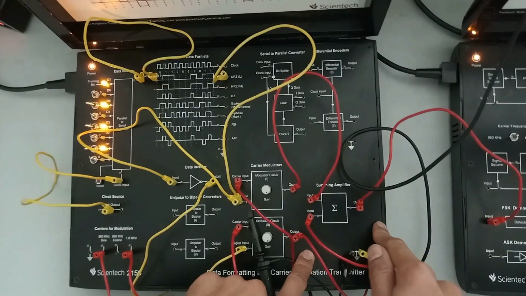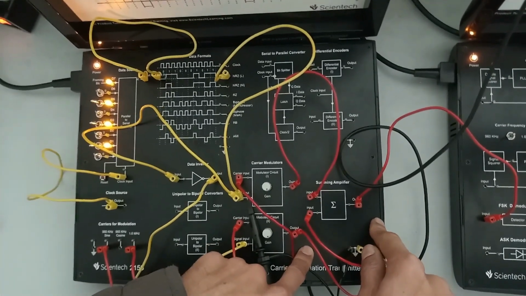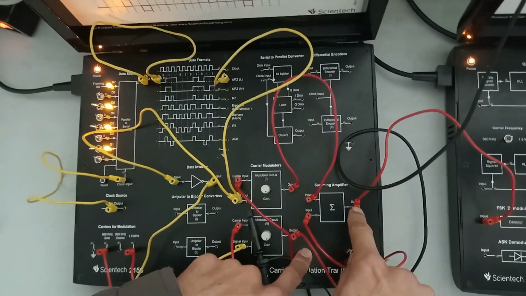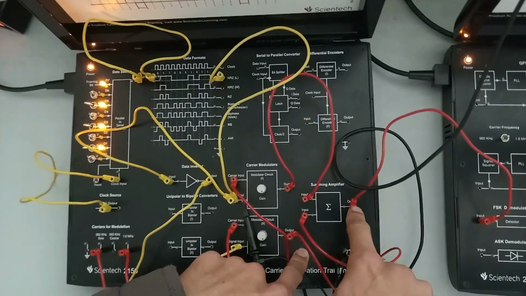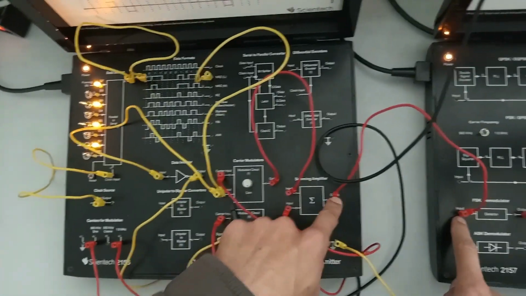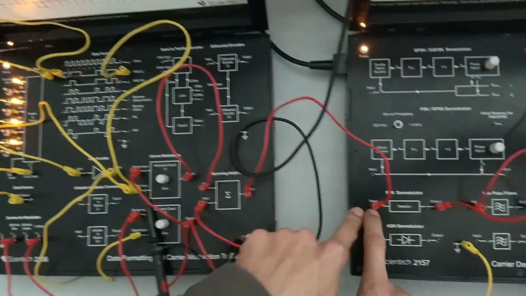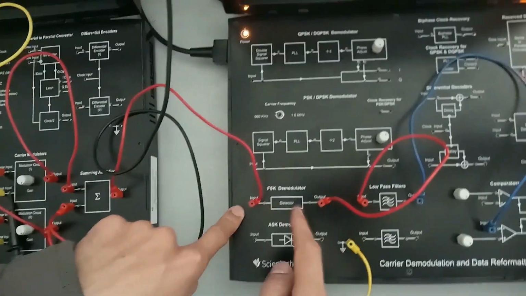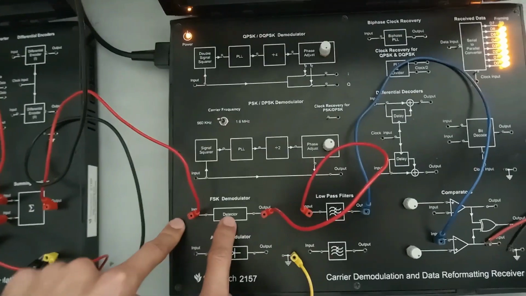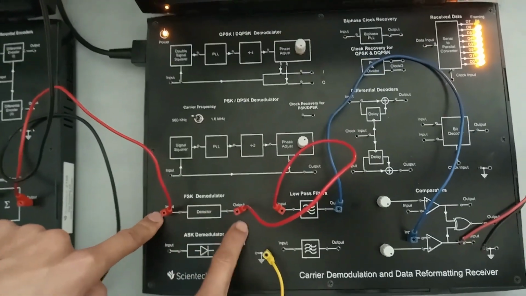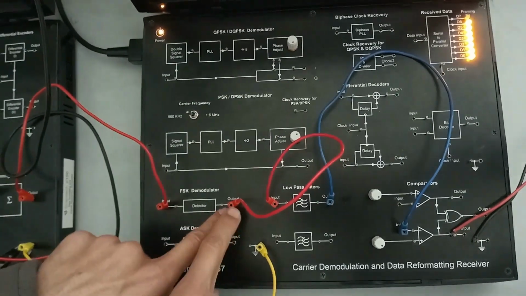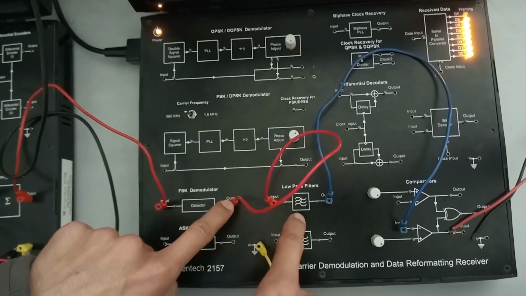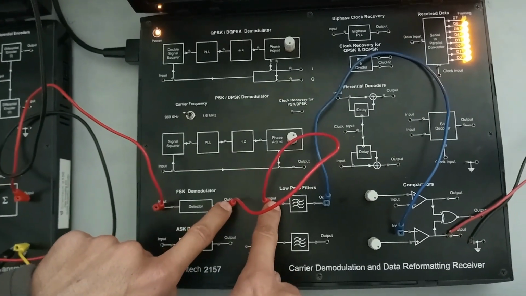Students, now we will do the demodulation of the FSK waveform. Here the generated FSK output is given to the input of the FSK demodulator. As the FSK demodulator you can use a Foster-Seeley or ratio detector, or any type of FSK demodulator. Then the FSK demodulator output is given to the input of a low pass filter.